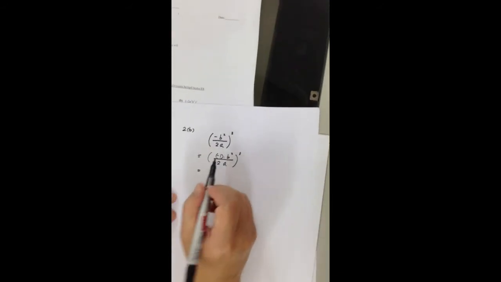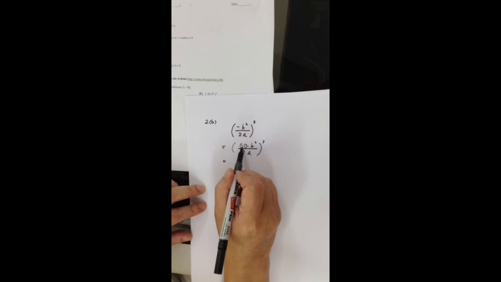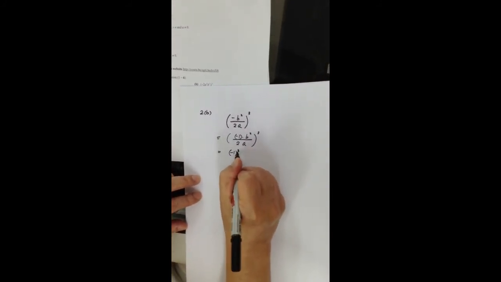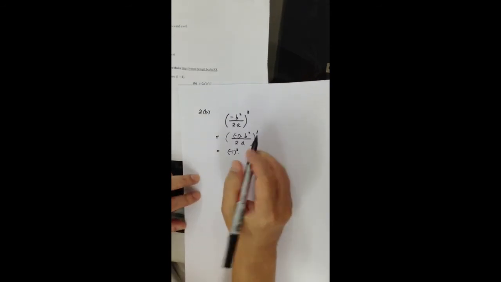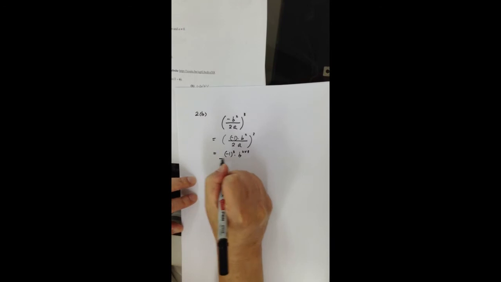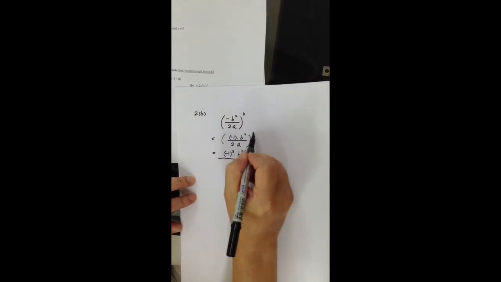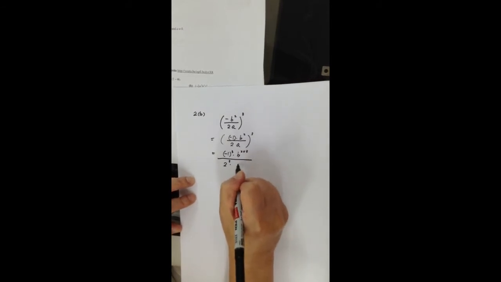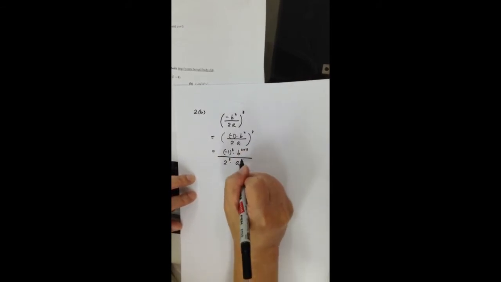The first value, maybe, negative 1. Negative 1 to the power 3. And then b squared, 2 times 3. How about 2 to the power 3? And then the last letter, a to the power 3.